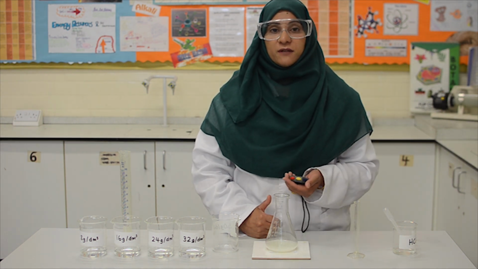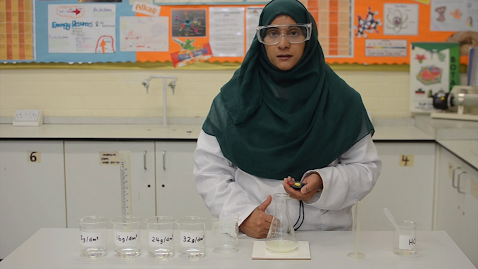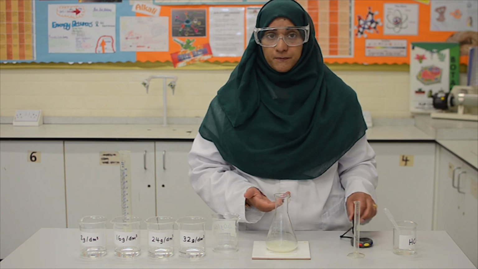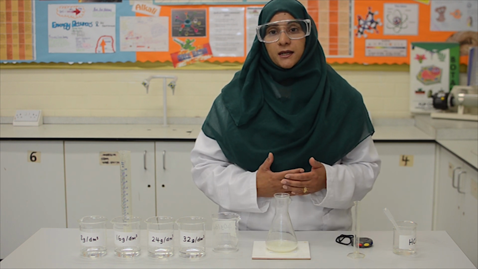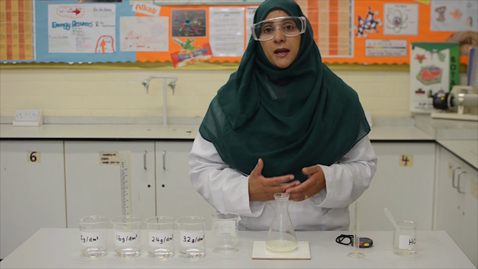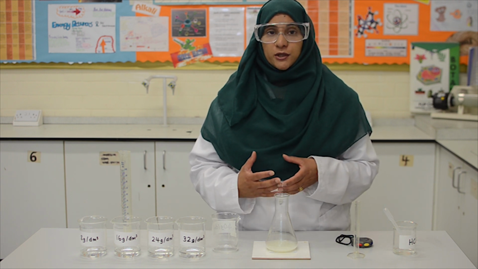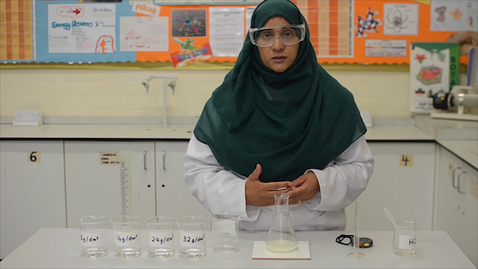That took 35 seconds for the cross to disappear. Now we need to repeat this step so that we can obtain a set of results to work out a mean value. And we need to work out a mean value to obtain accurate and reliable results.